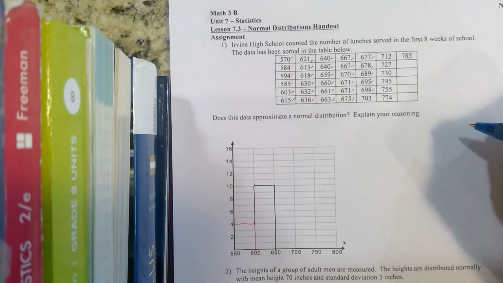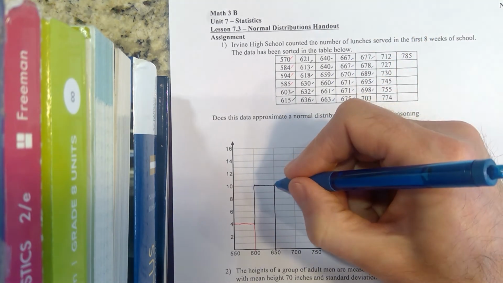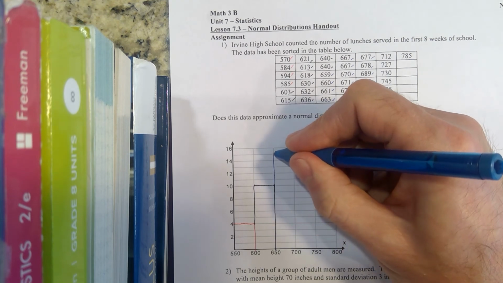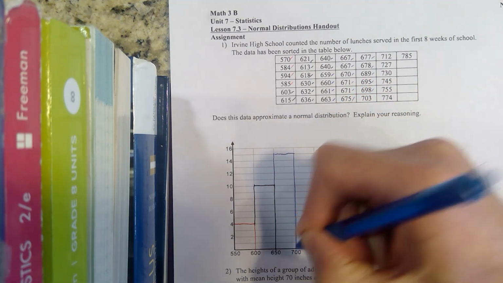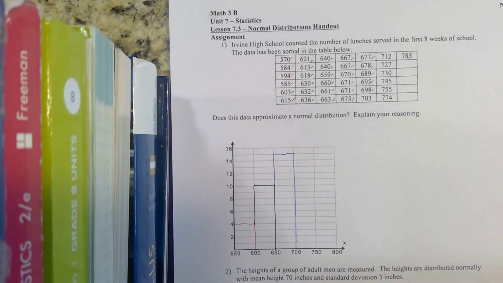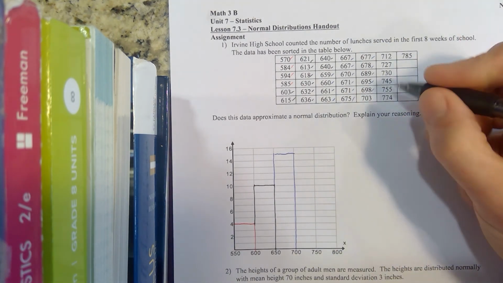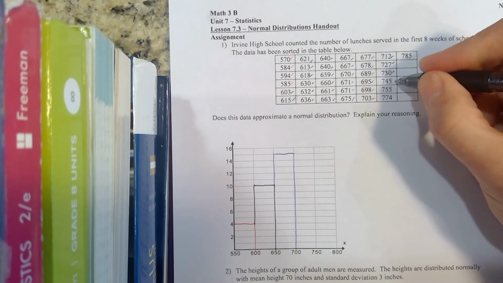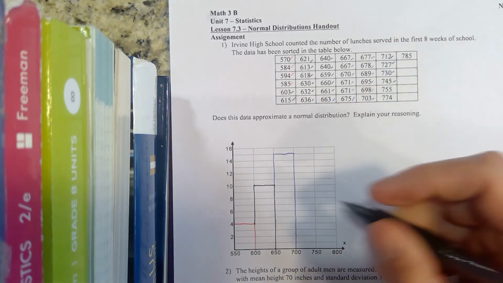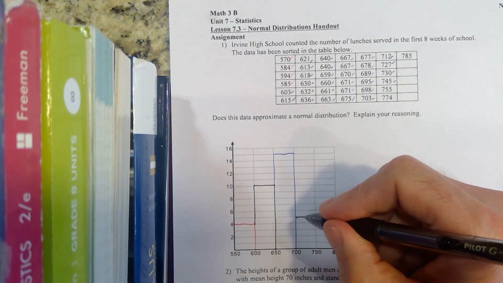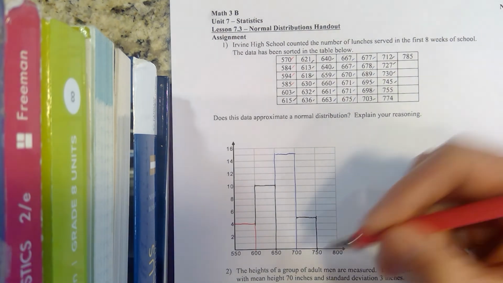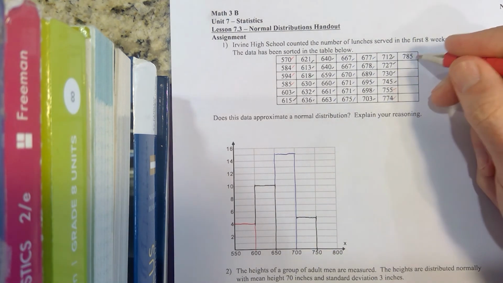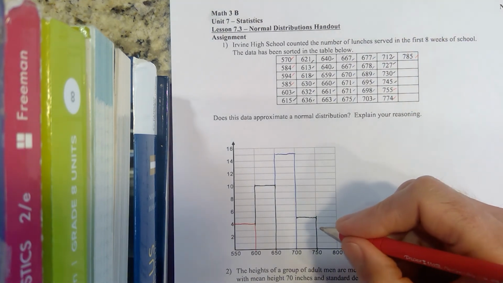Okay, so counting that up, I've got 15 pieces of data there. And then going from 700 to 750, got 5 pieces of data there. And then from 750 to 800, 3 pieces of data.